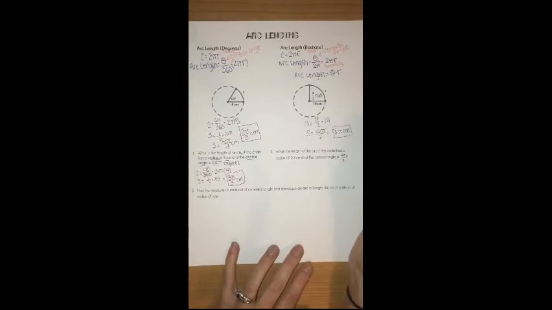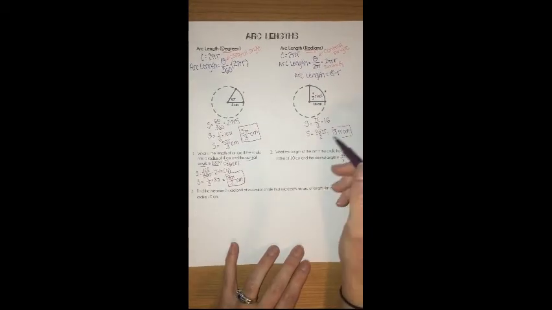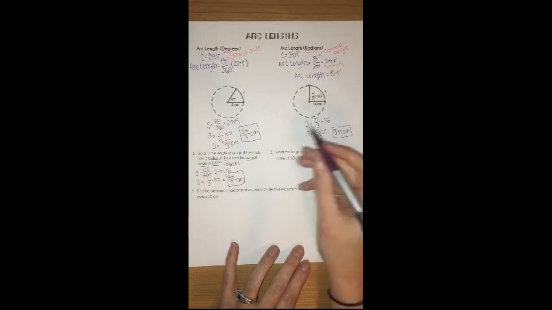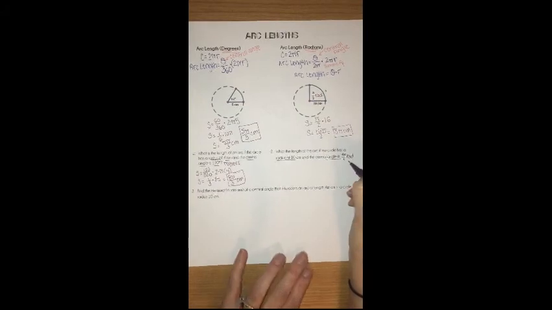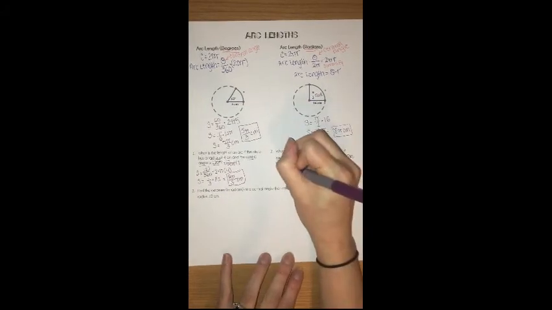Okay, so now we have, what is the length of the arc, and it has a radius of 10. Central angle is 4 pi over 5. That should say that that's radians. It should be labeled radians. Okay, so we're going to use our radian formula.